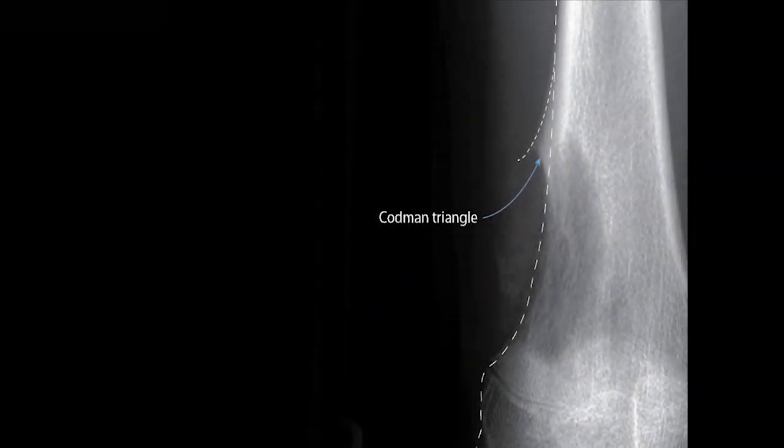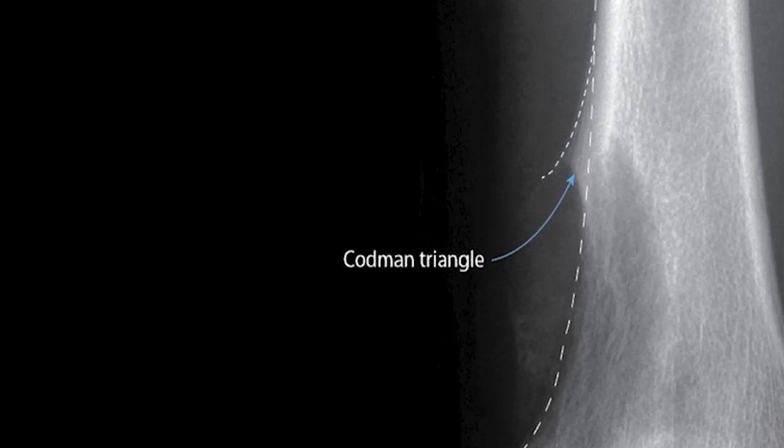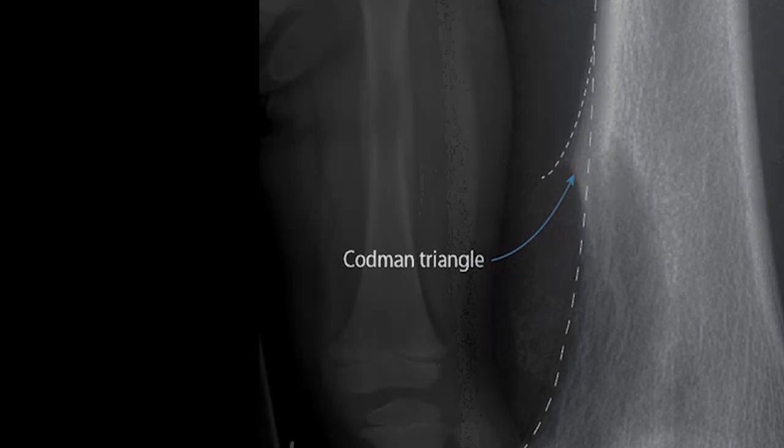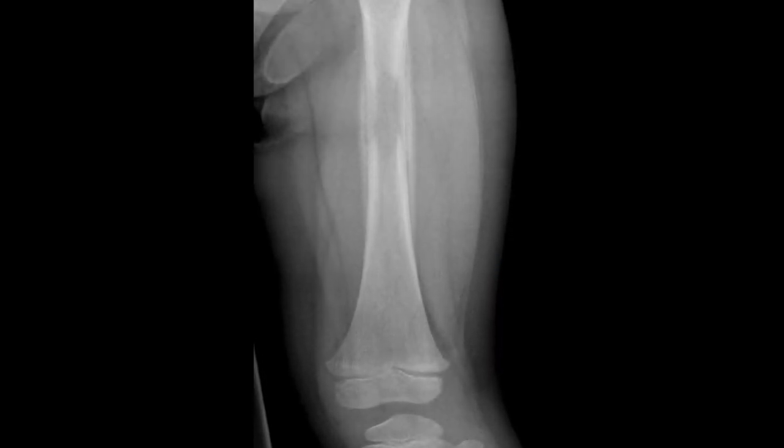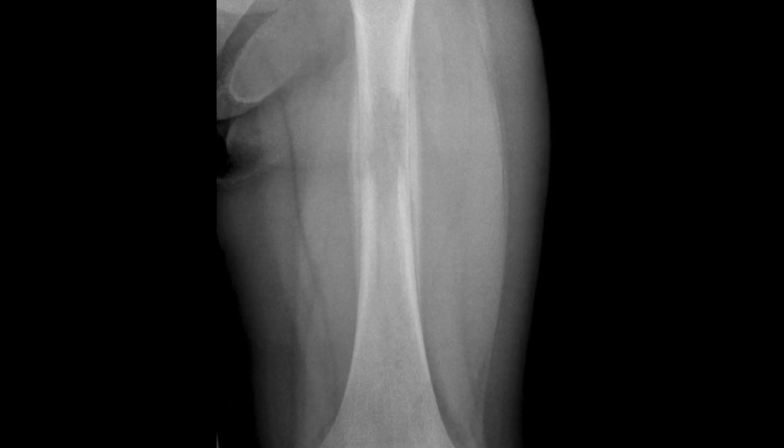So look at this radiograph. It is very clear: Codman's triangle on the periosteum of a bone. Here in this radiograph, you can see single layered periosteal elevation on both cortices of the bone.